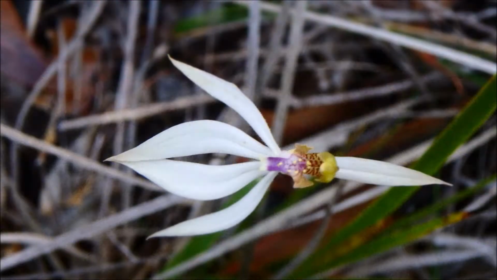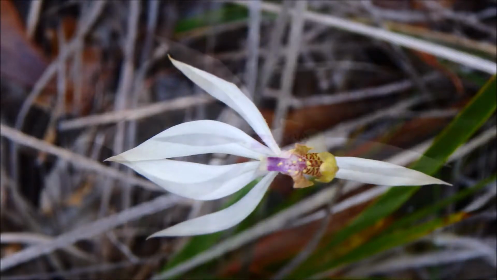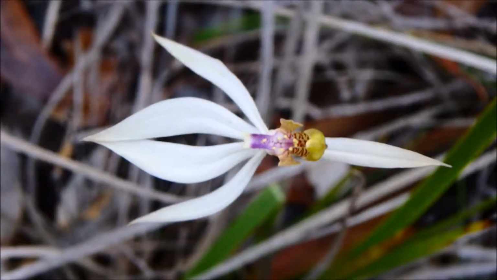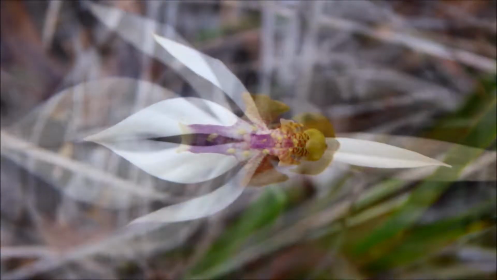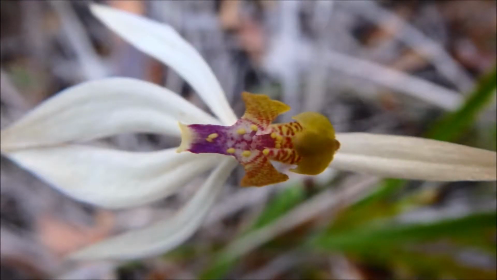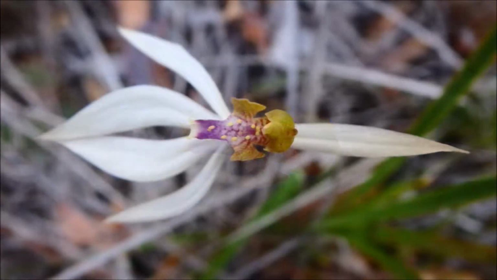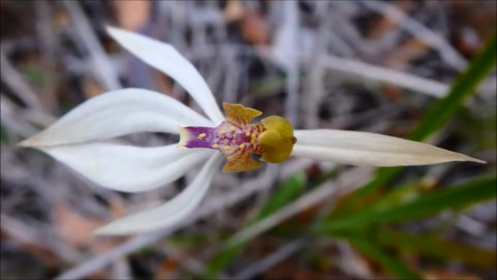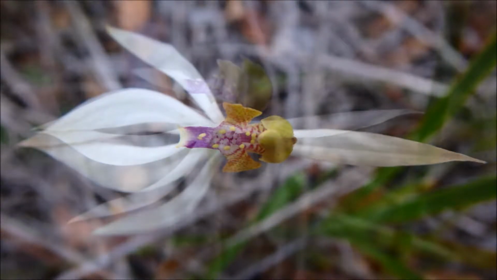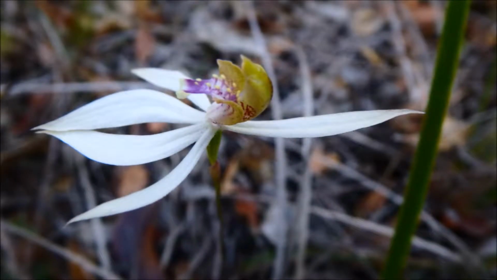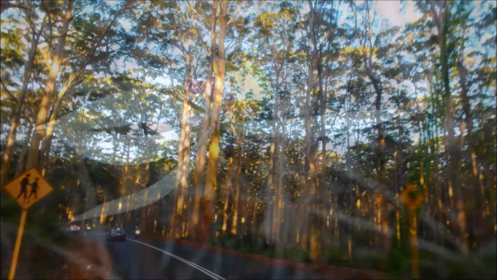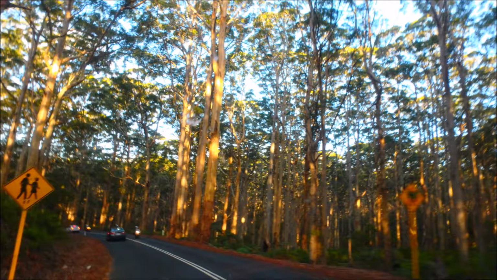Keep an eye out for orchids in this area because there's such a wonderful variety. Regrettably, I don't know much about them, but I do know that new species are constantly being found. So they're beautiful flowers and unique to the area. Many are unique to the area.